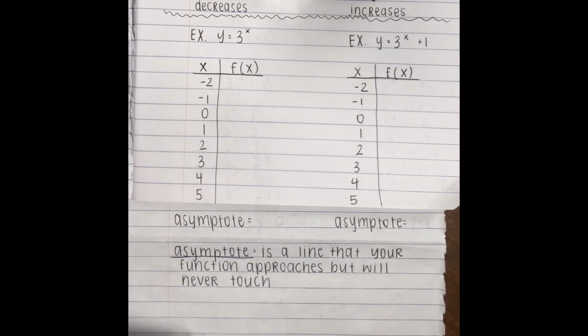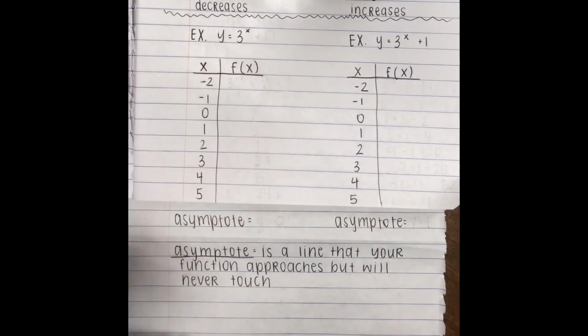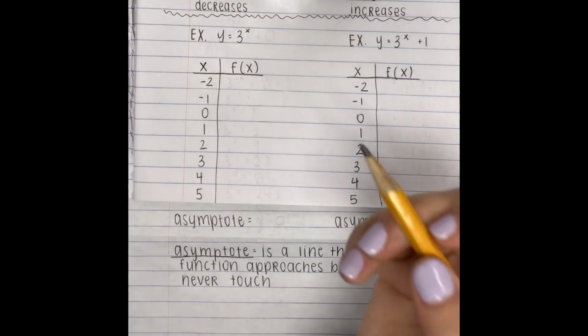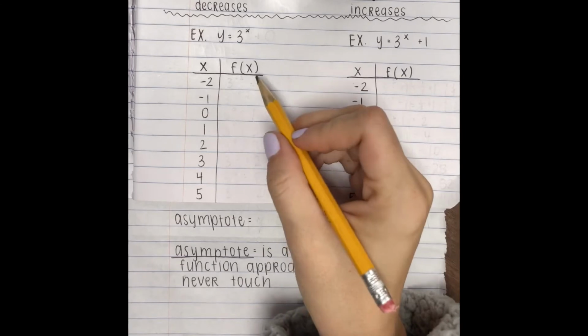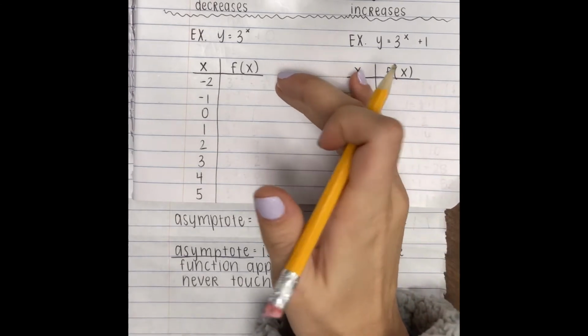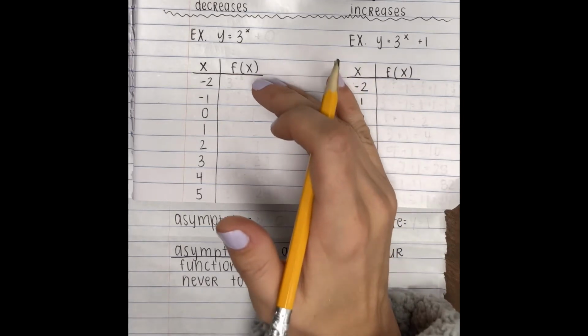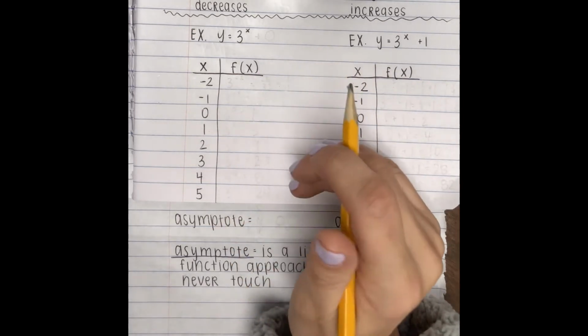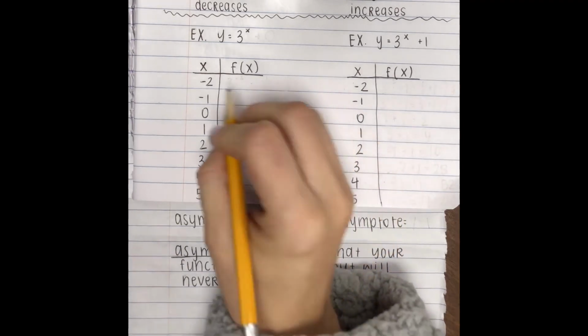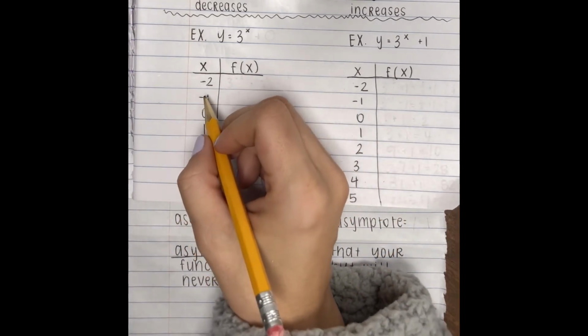All right, so our first example is y equals 3 raised to the power of x. So we are going to look at the table. We're going to look at our points to see how rapidly they grow. With exponential functions, they grow very rapidly, okay? They're very dramatic.